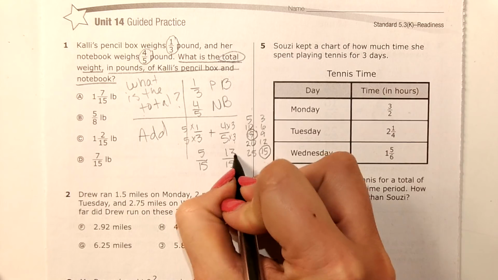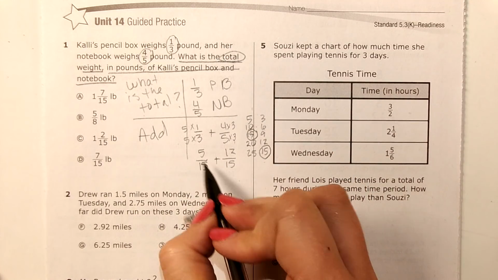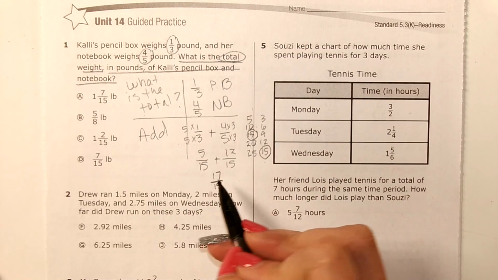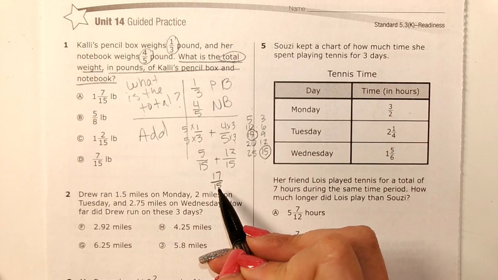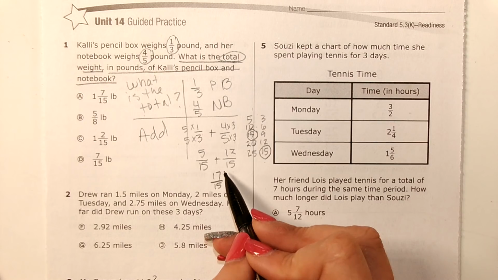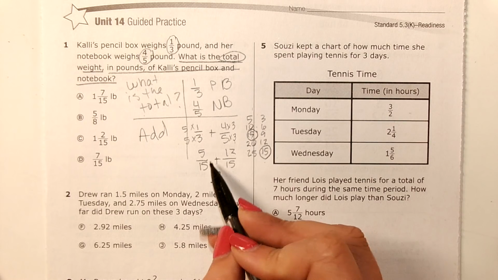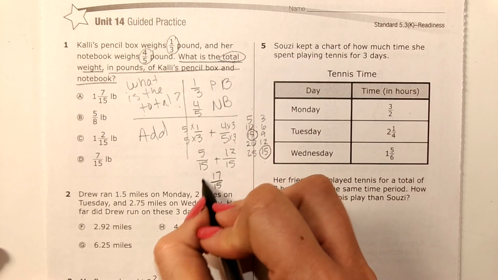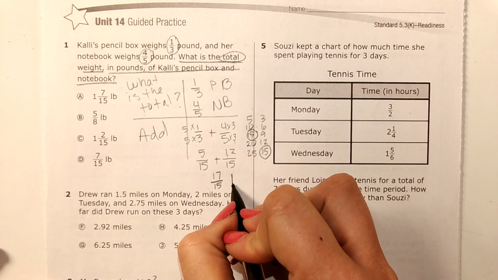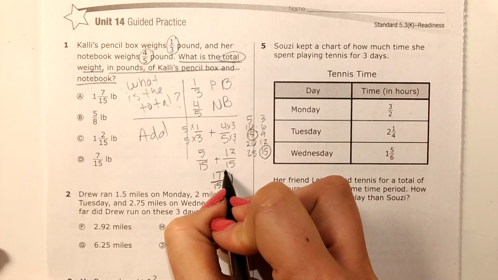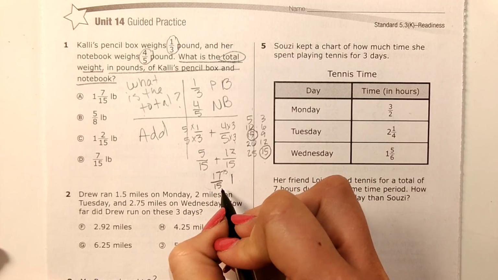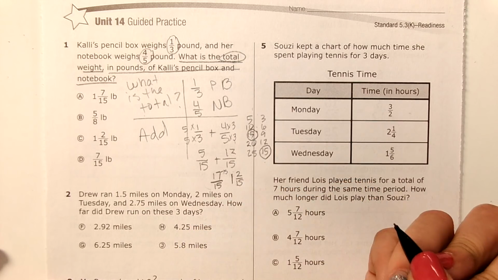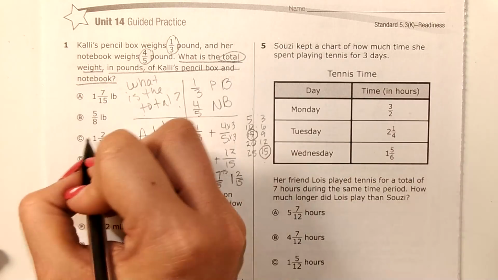This is going to become 12. And again, I'm adding that. So 12 plus 5 gives me 17 over 15. But because that's an improper fraction, the numerator is bigger than the denominator. Check for a mixed number because you have a whole in there. So 15 comes out of that, and that gives me 1 whole. If I subtract 15 out of that top, because I'm taking the denominator out to make a whole, then I am left with 2/15. So my answer is C.